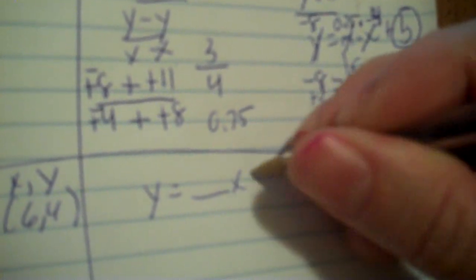All right, next one, example 4. You have 3, 1, and 6, 4. So xy, xy. So y equals blank x plus blank. This is m, this is b. So slope, y int.